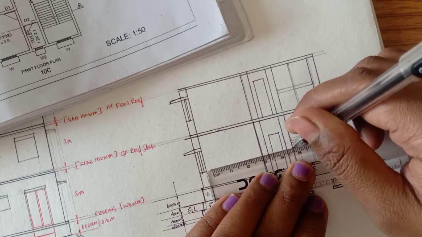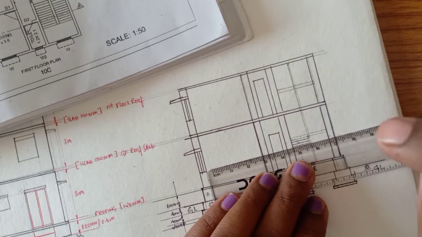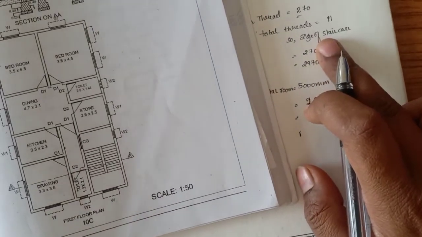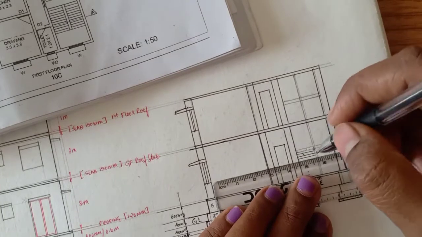2. How many risers are there in this particular question? How many risers we found? We found total number of threads to be 11. So 12 number of risers.